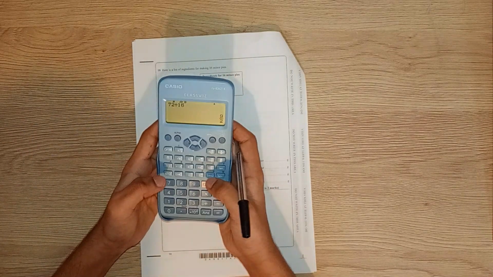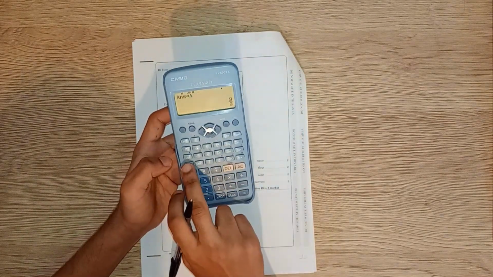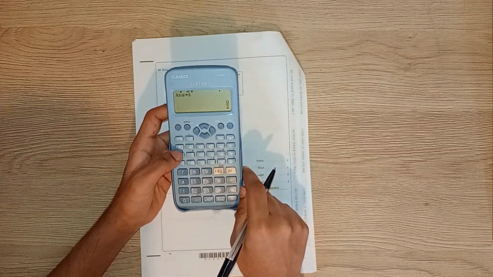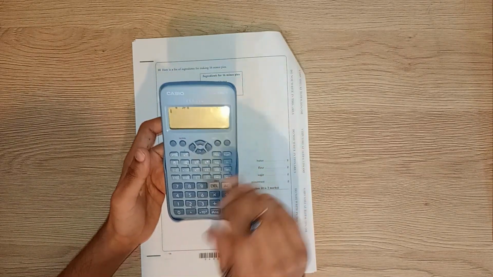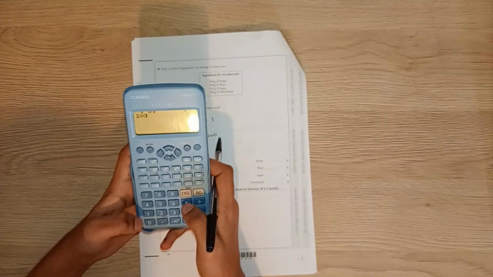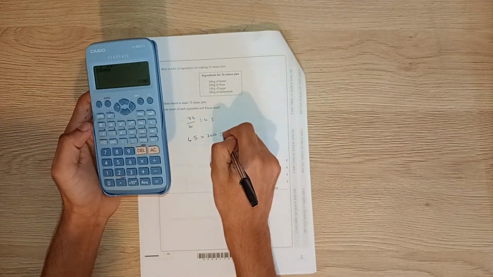Since we got that, I would store it as A. In order to store it, I press STO and then the button A, and it's stored in the calculator. Now I would say 240 times alpha A, 1080.